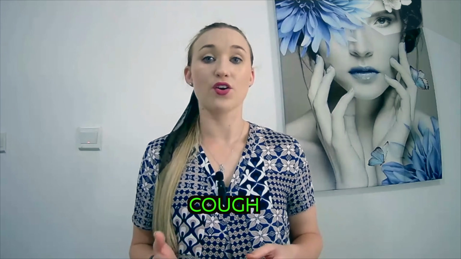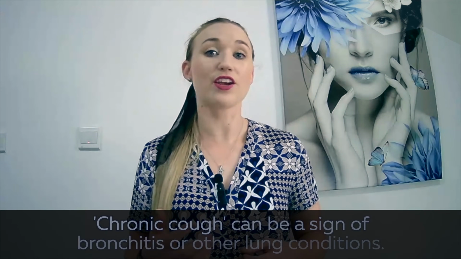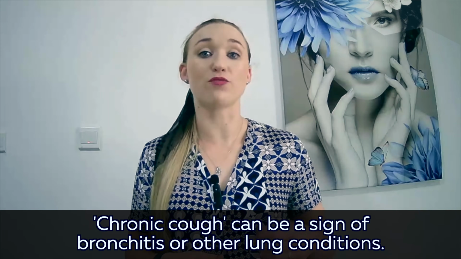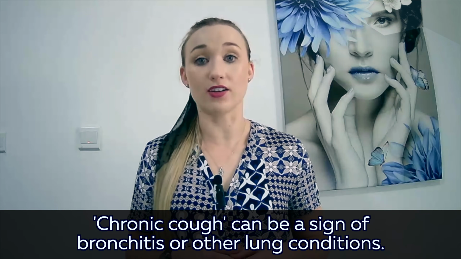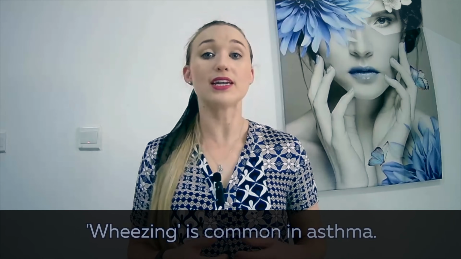Respiratory symptoms. Cough, a reflex to clear the airways of mucus or irritants. Chronic cough can be a sign of bronchitis or other lung conditions. Wheezing, a high-pitched sound during breathing, often indicating narrowed airways. Wheezing is common in asthma.